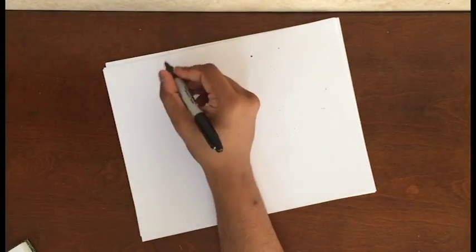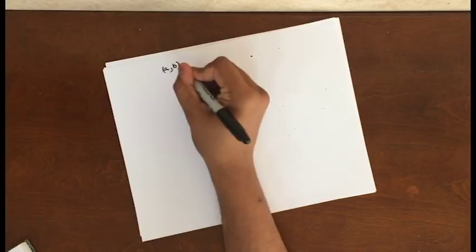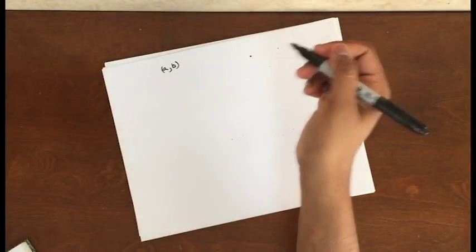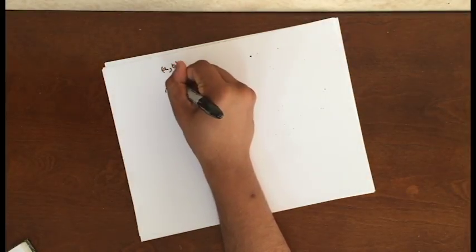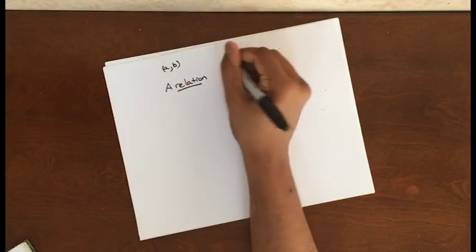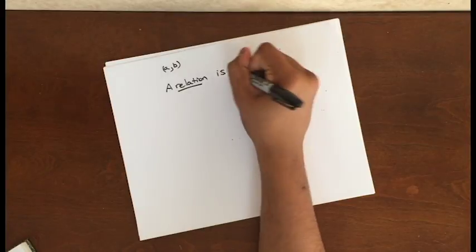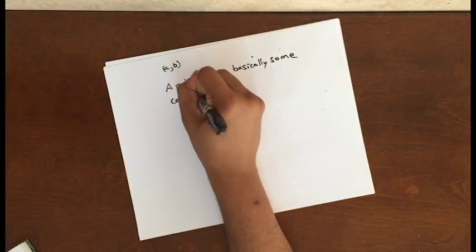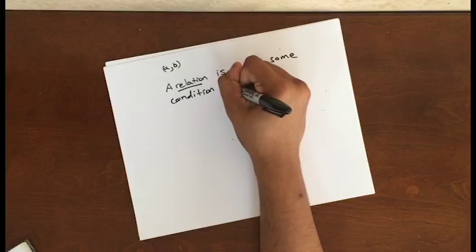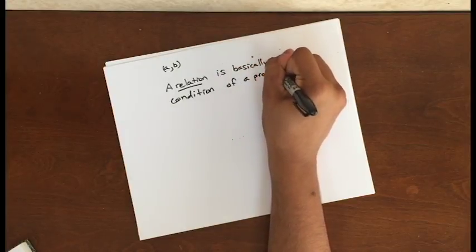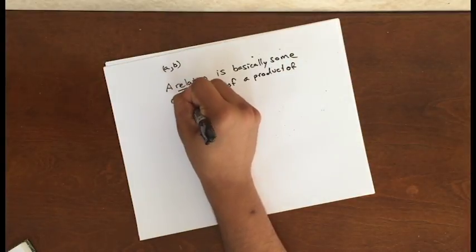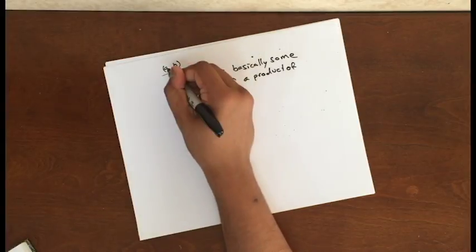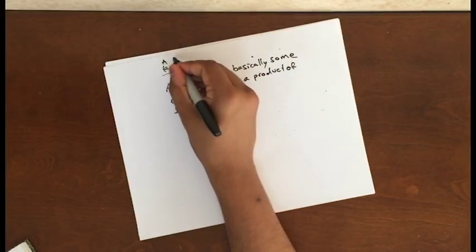So, okay, let's talk about relations. So we have (a, b), right? That's an ordered pair of 2 points, and we want to say that they're related somehow. So a relation is basically some kind of condition on a product of sets. In this case it's a binary relation because we're dealing with 2 different sets, a set A and a set B.